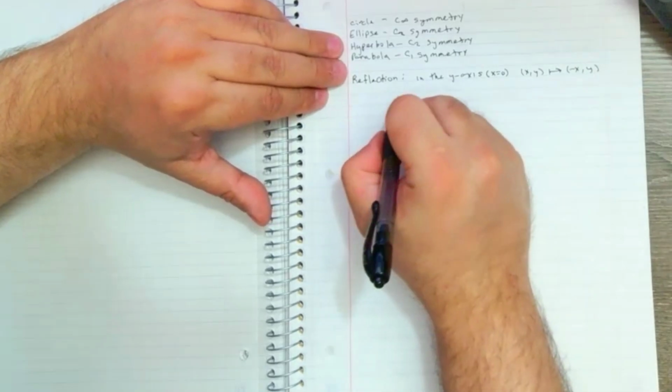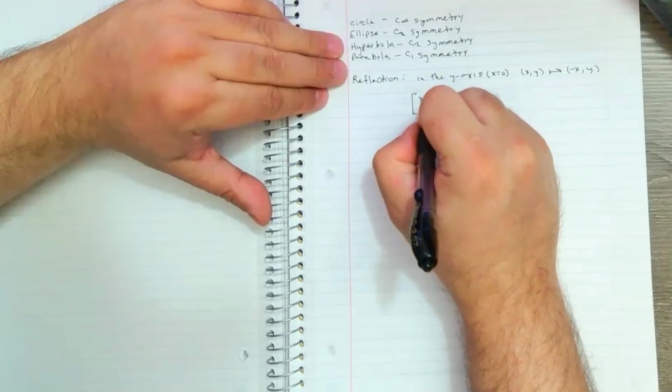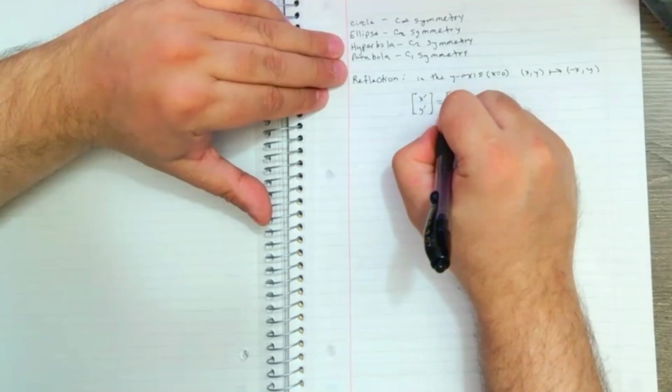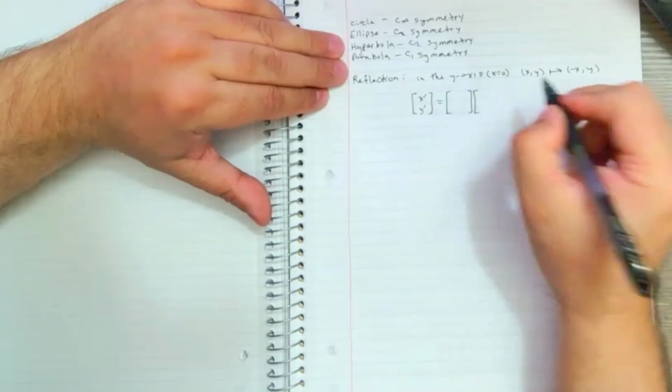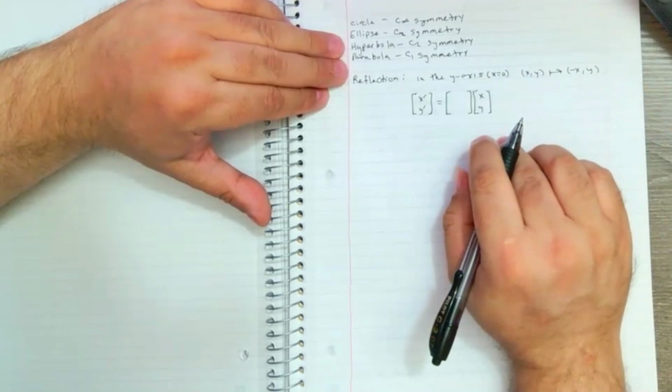So we can use vector notation. The new point (x', y') is the product of a matrix times the vector (x, y).